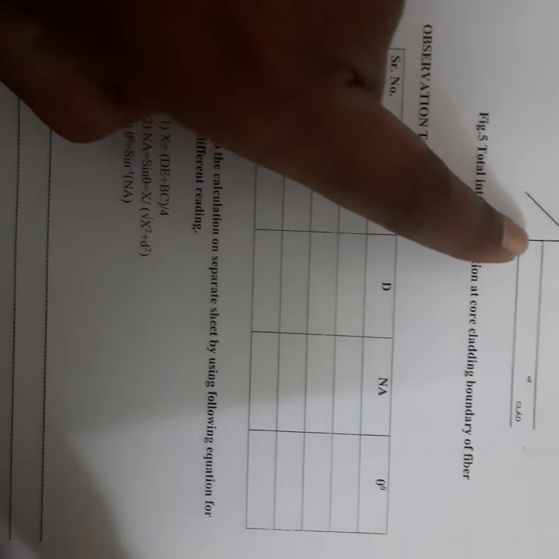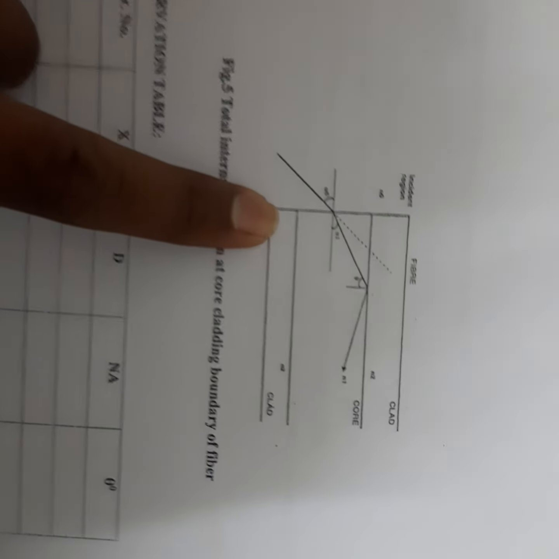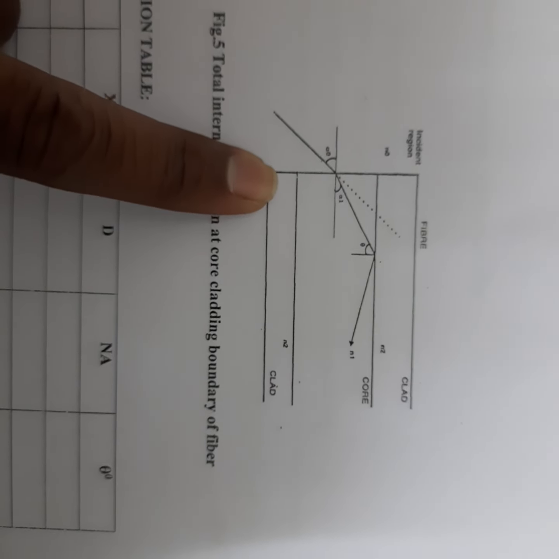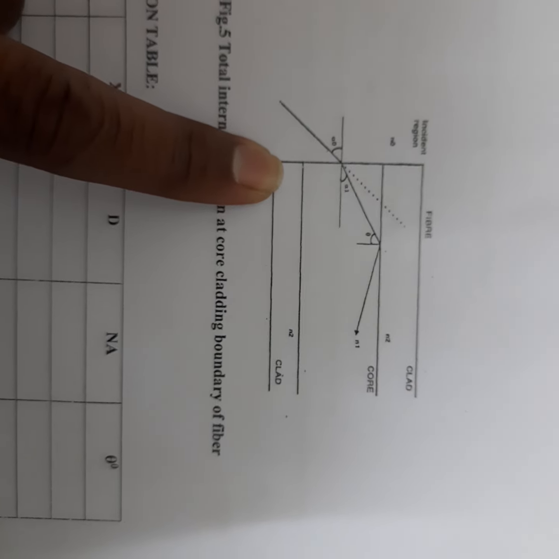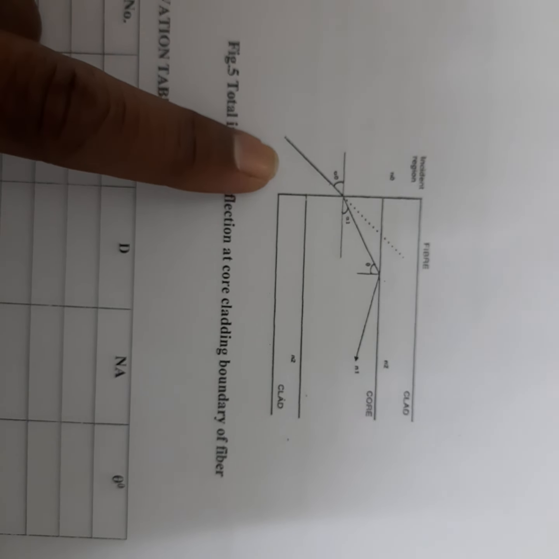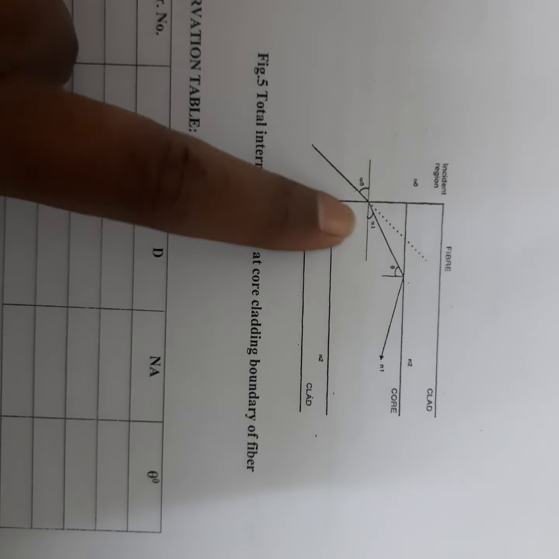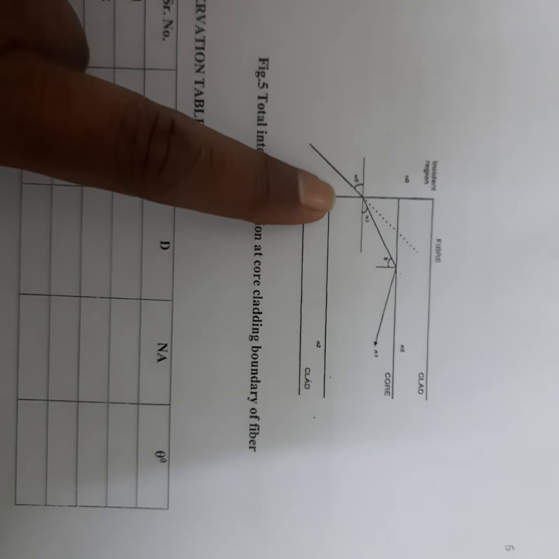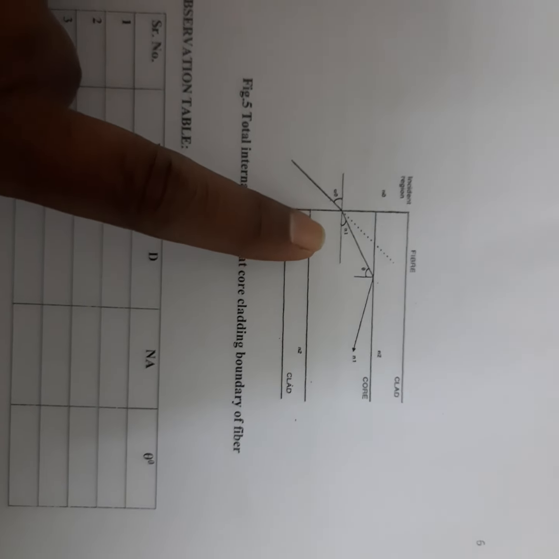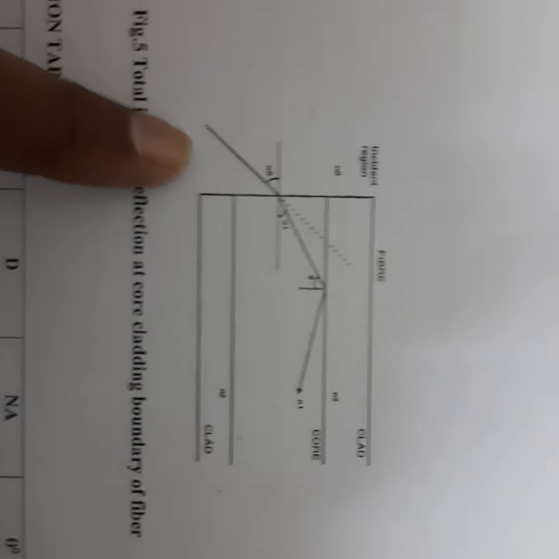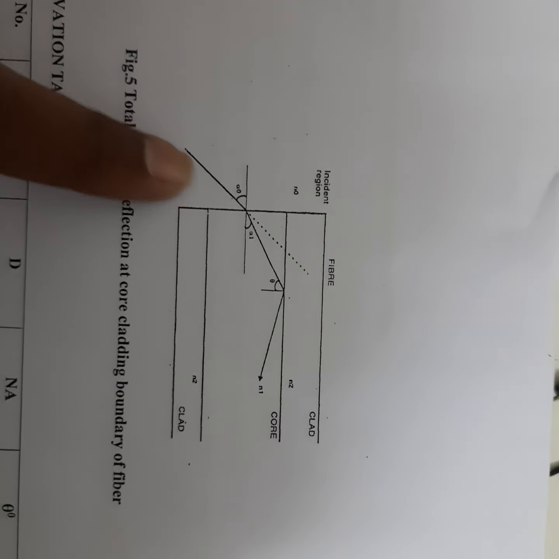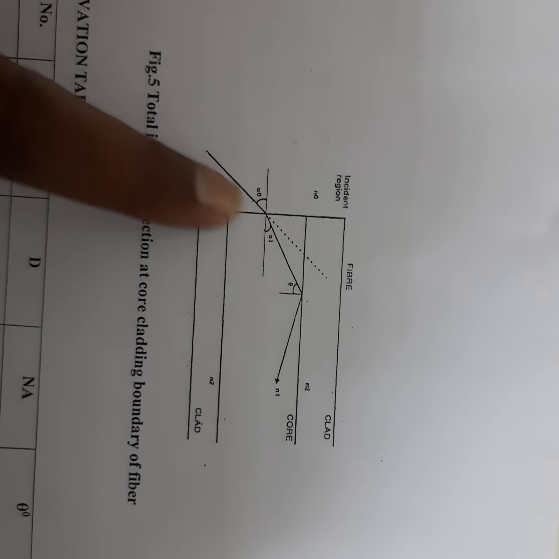So we know the principle which is responsible for light propagation inside the optical fiber. This optical fiber is basically a dielectric waveguide, similar to a normal waveguide that we studied in RMT. In this case, the light enters into the optical fiber. Let's say this is the angle at which the light ray enters the optical fiber.